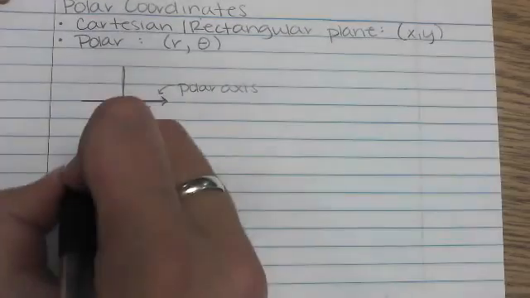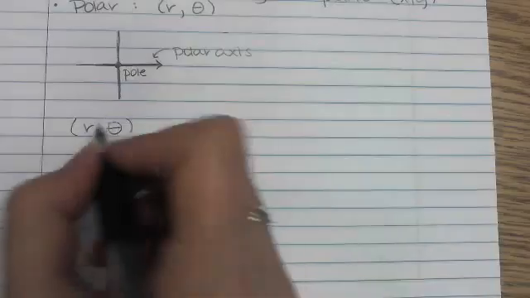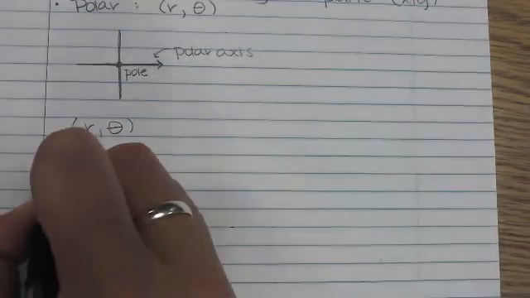All right, so if we look at this as (r, theta), and we're describing this, we're going to say that r is the radius, or it's the distance from the pole.